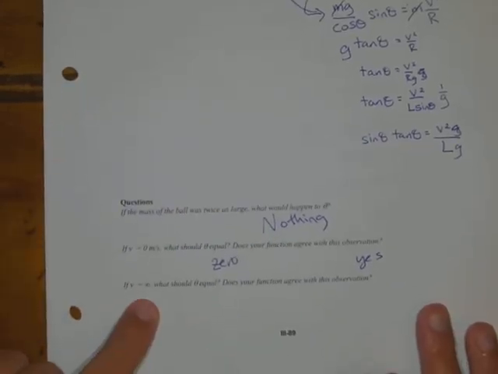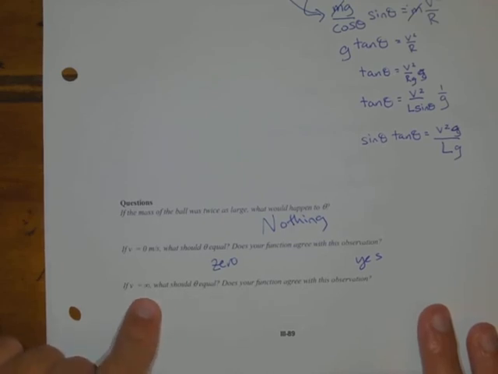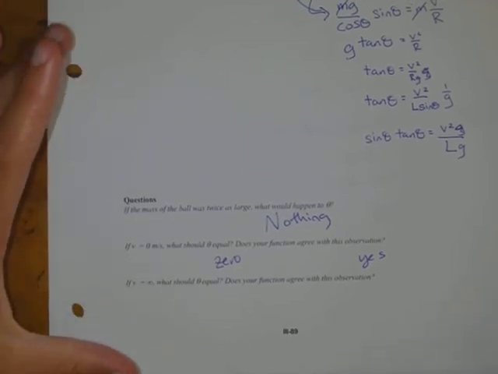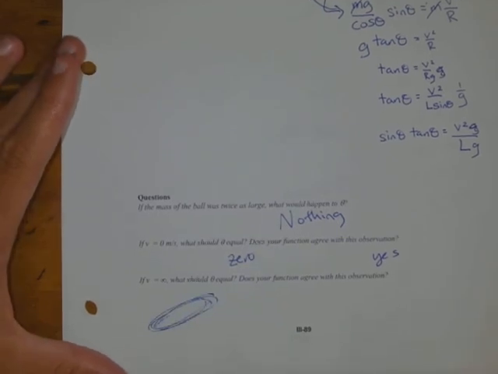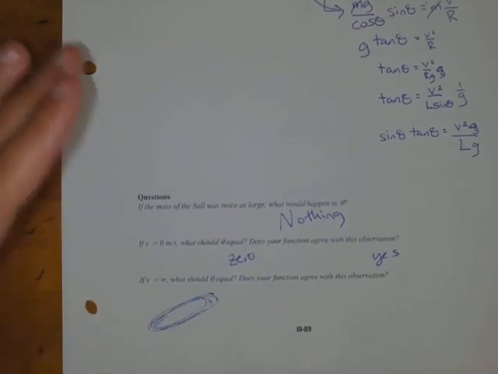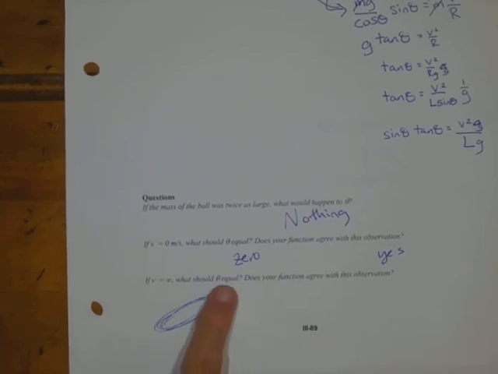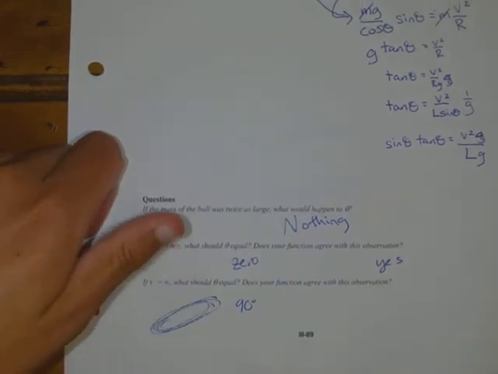If v is equal to infinity, what should theta be equal to? So again, you can try this out on your own. If you spin the object as fast as you can. Now this is hard to do because usually what happens when you try and spin the object around really fast is it ends up not going in a circle in the horizontal plane. Try and keep it going in the horizontal plane. Spin it as fast as you can. The angle increases. The largest value that you can get for the angle is 90 degrees.